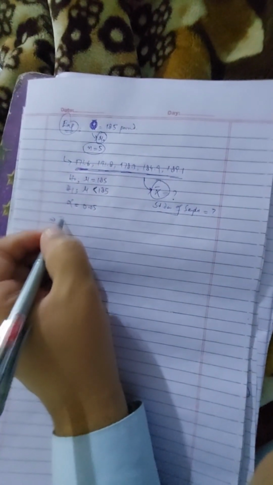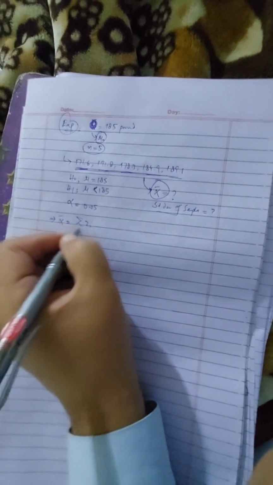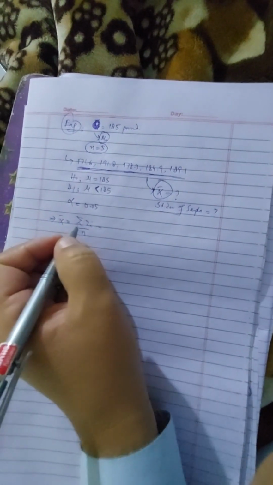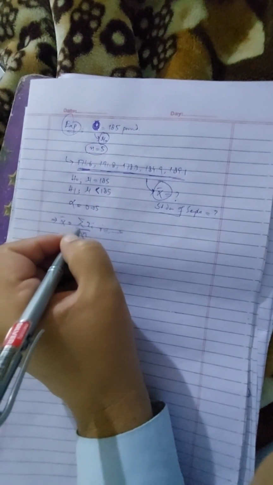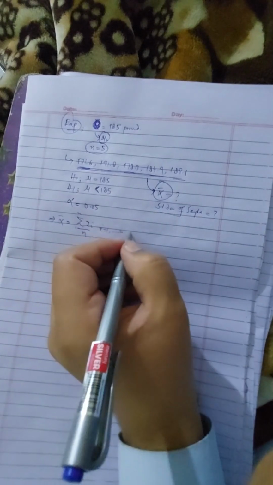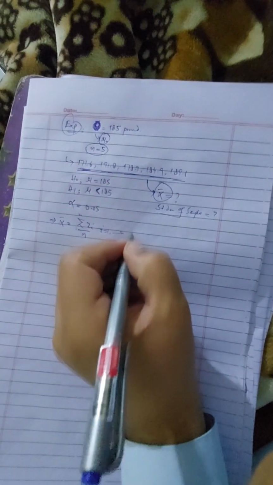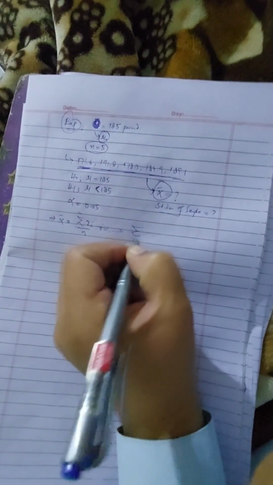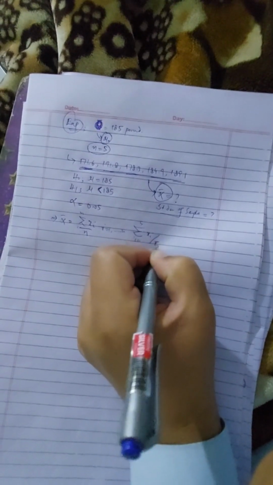We know that x bar is equal to the summation of xi divided by n, for i equal to 1 up to n. We have 5 samples, so i is equal to 1 to 5: summation of xi divided by 5.